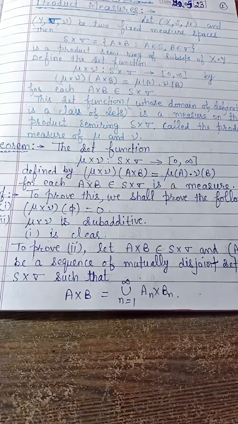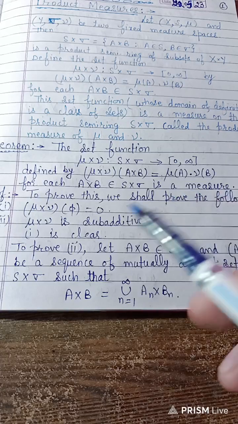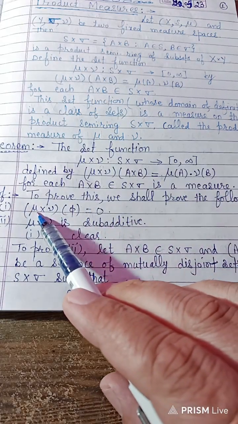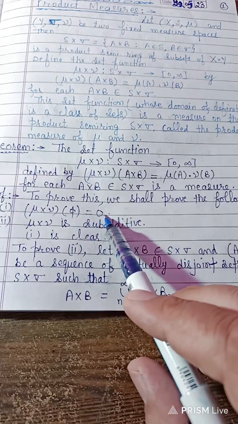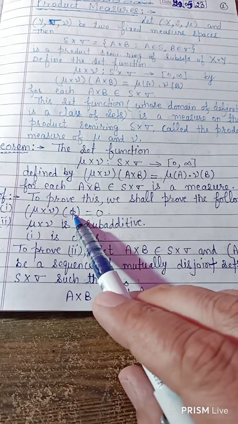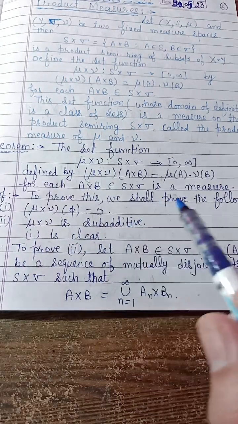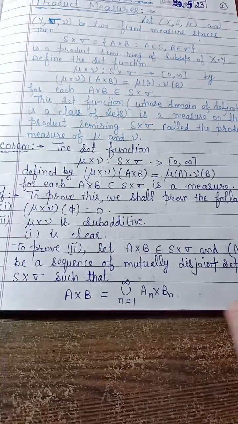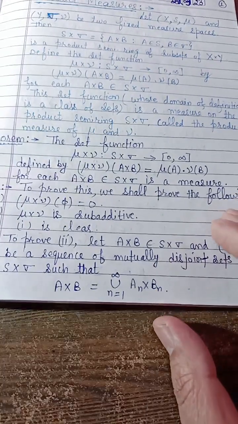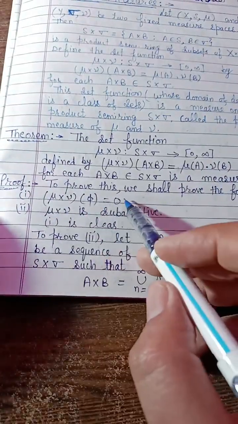You know very well that when you have to prove any measure, we have to prove two things: that mu cross nu of phi equal to 0, the null set has measure 0, and second, mu cross nu is subadditive. First of all, we will prove that mu cross nu phi equal to 0.